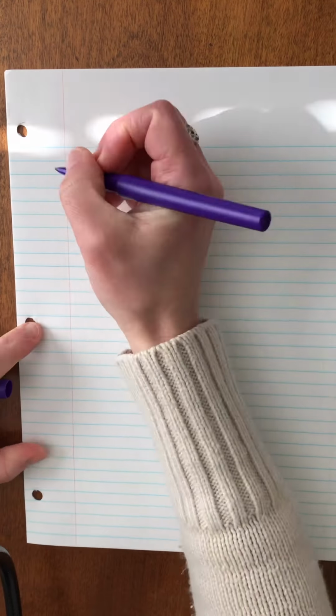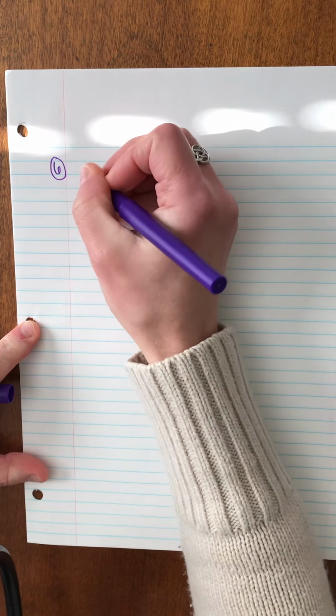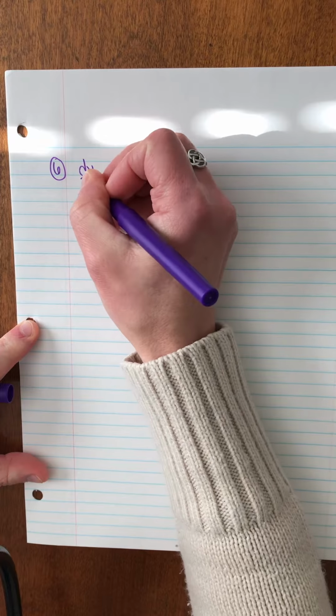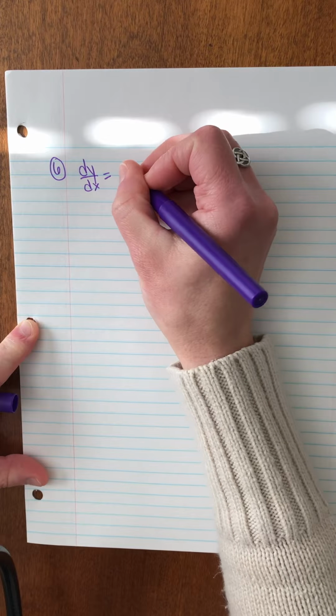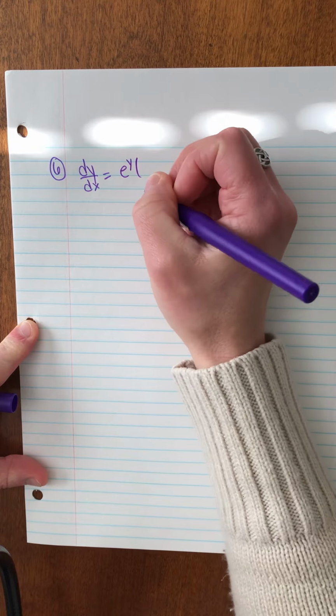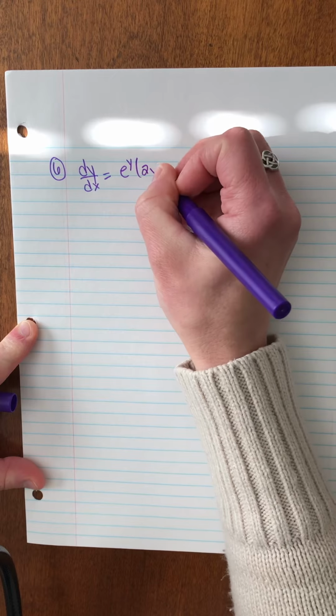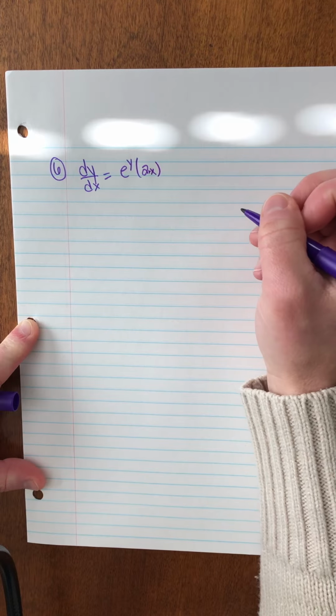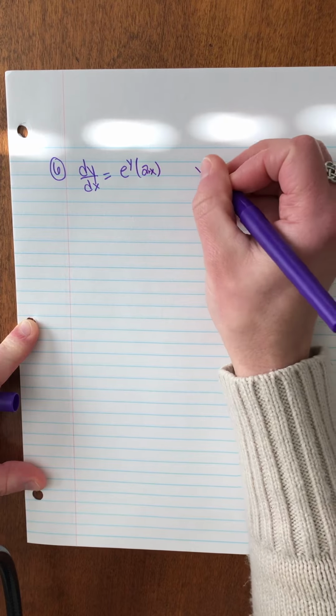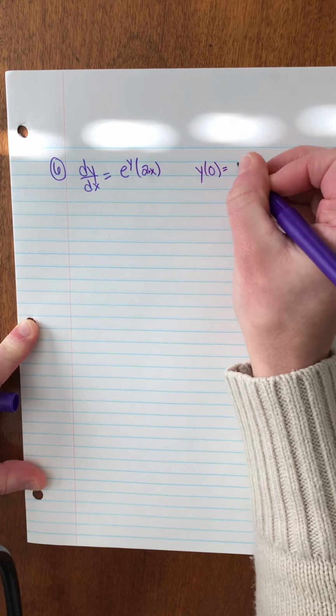So we're going to start on number 6. dy/dx equals e to the y times (2 plus x). And then my initial condition is y of 0 equals 0.